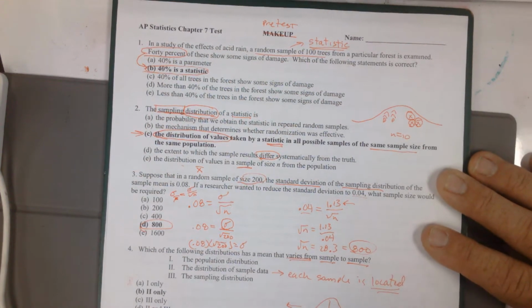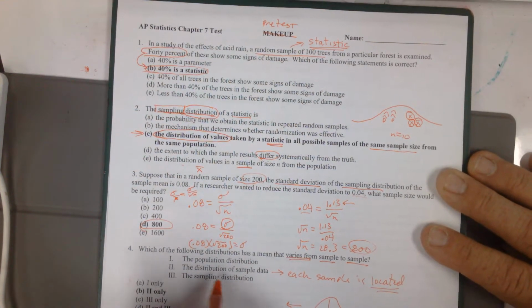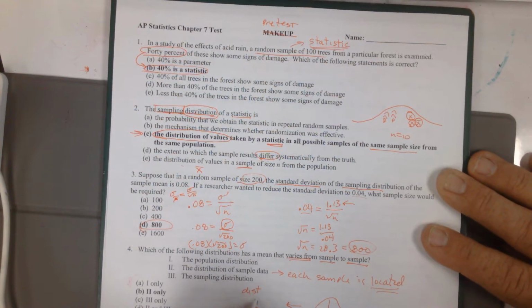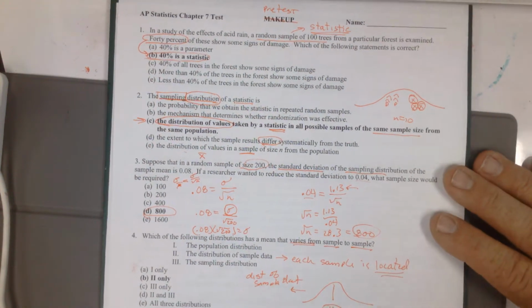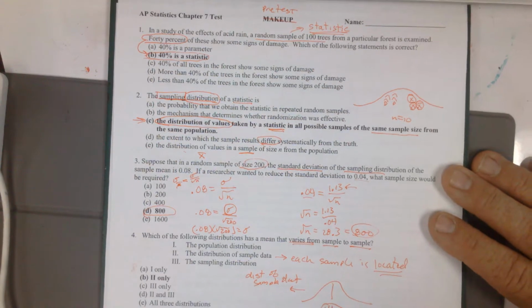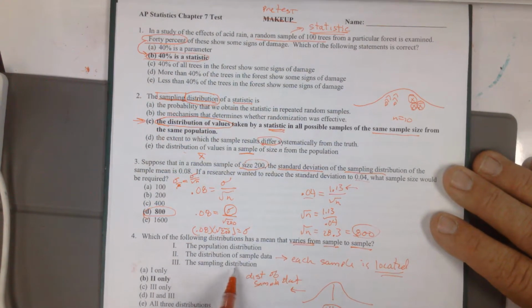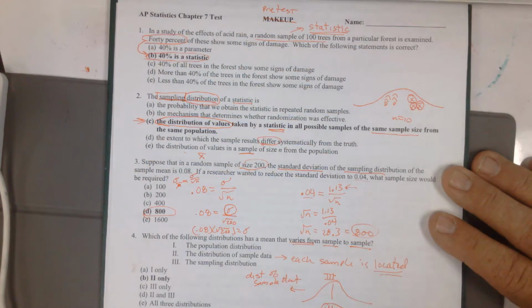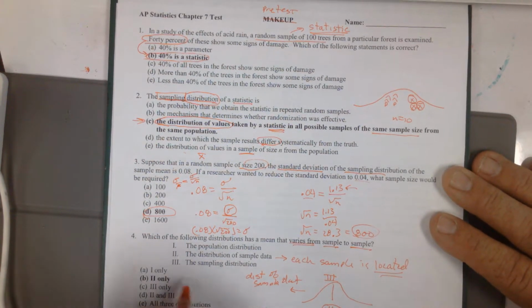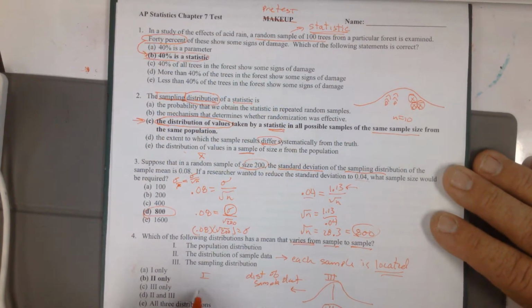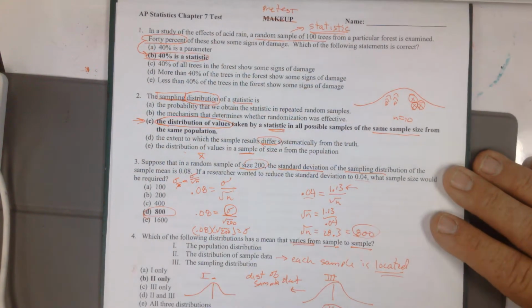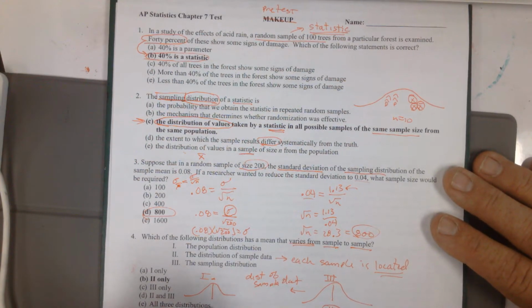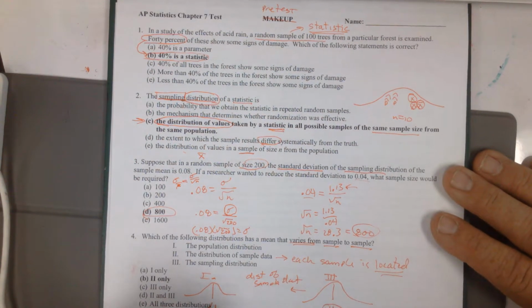So the step before that is our distribution of sample data. It kind of relates to like this question up here. So this is my distribution. This is my sampling distribution. We'll do that as 3. And this is my 2. And then my 1 is my population distribution. We'll just assume it's normal. So if it's normal, I automatically have a mu right in the middle.